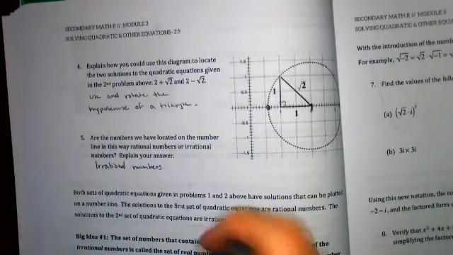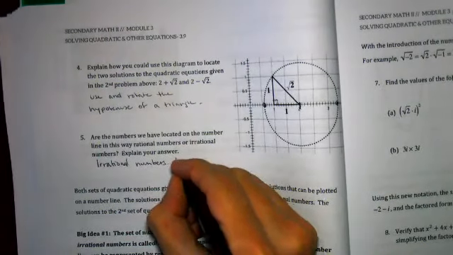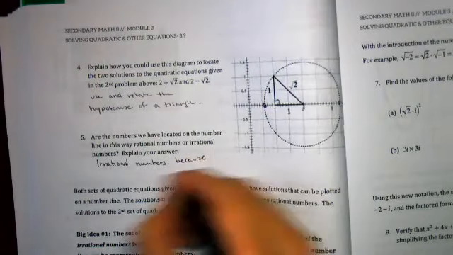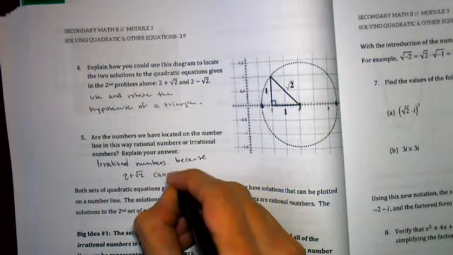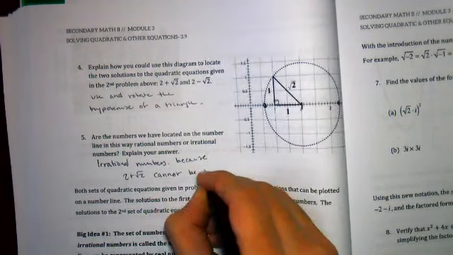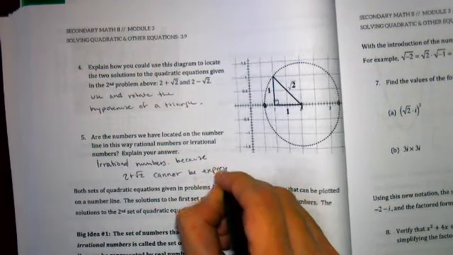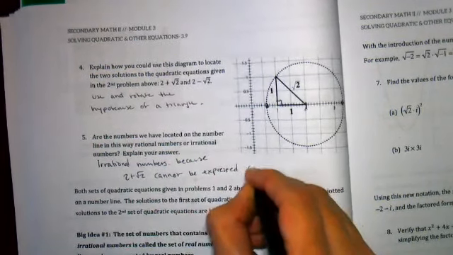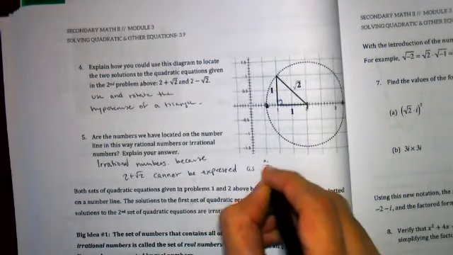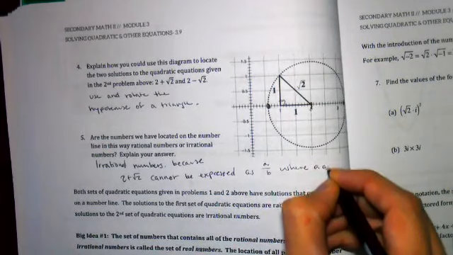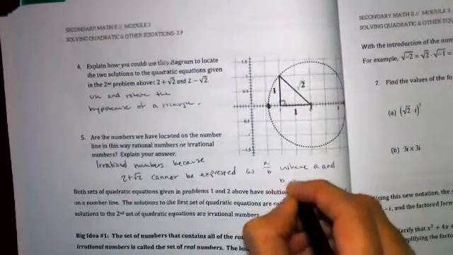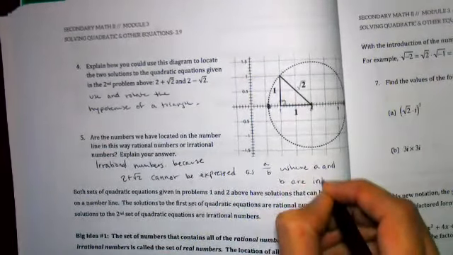Therefore, they are irrational numbers, because 2 plus square root of 2 cannot be expressed as a over b, where a and b are integers.